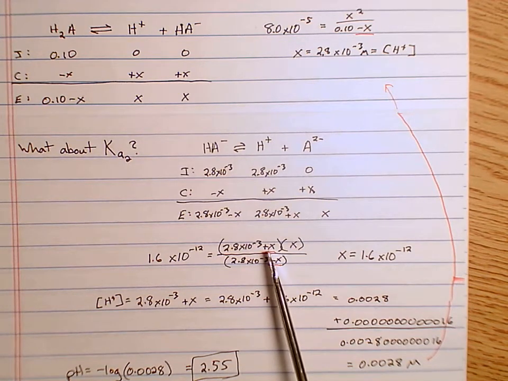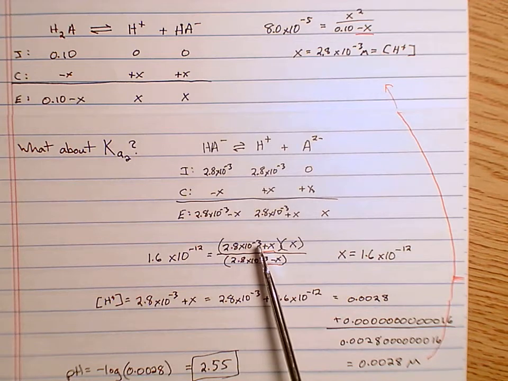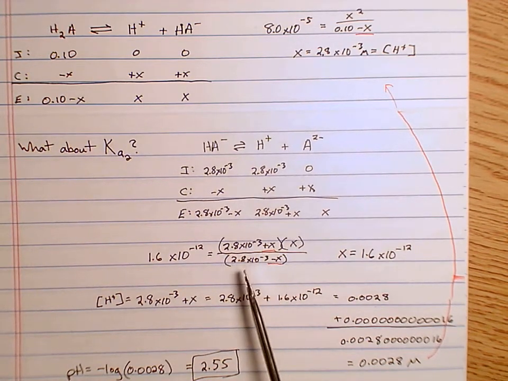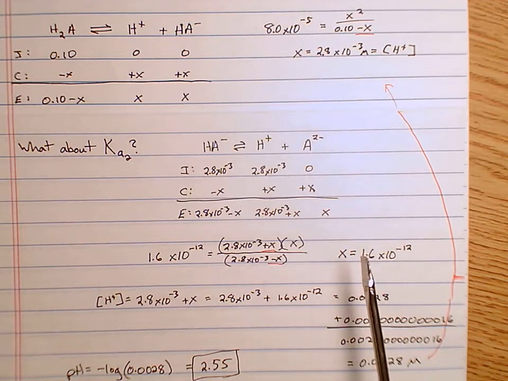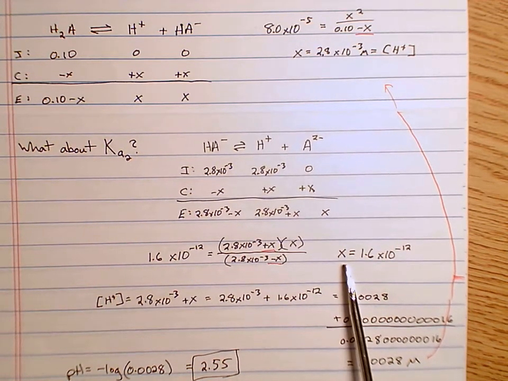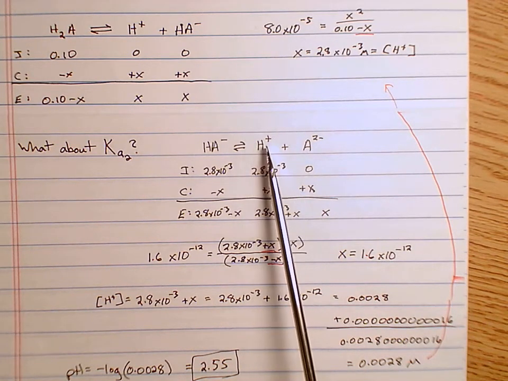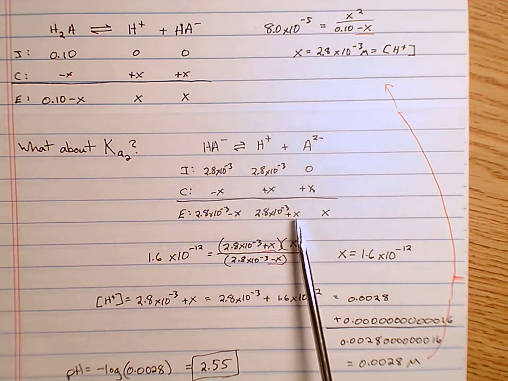Can you see if we ignore the plus X and the minus X here, then our 2.8 times 10 to the minus third cancels this 2.8 times 10 to the minus third. Those two cancel, and we just get X equals 1.6 times 10 to the minus 12. All right. Well, what is this X? Is this our concentration of H plus? No. This X is not the concentration of H plus. The concentration of H plus is 2.8 times 10 to the minus third plus X.